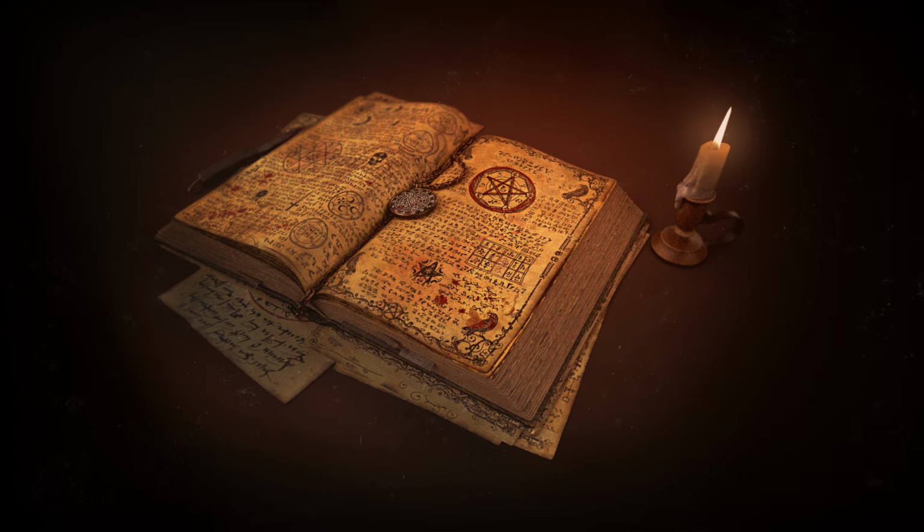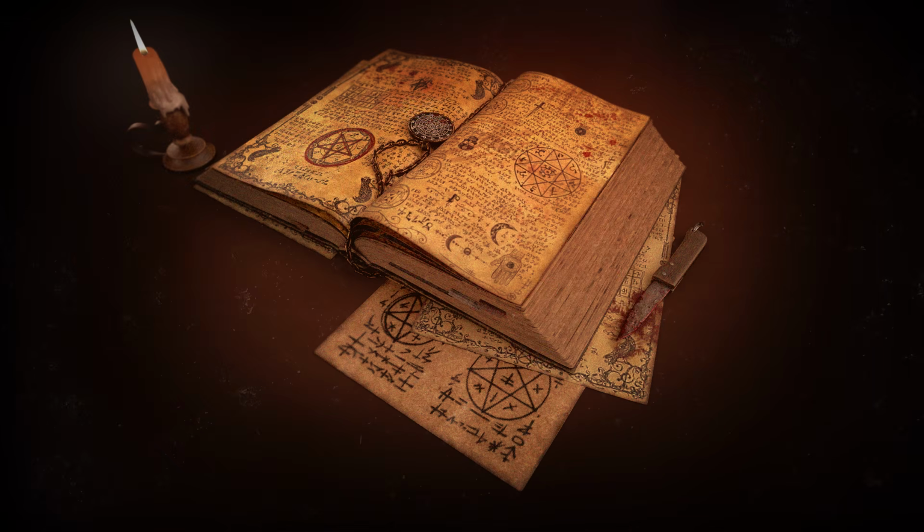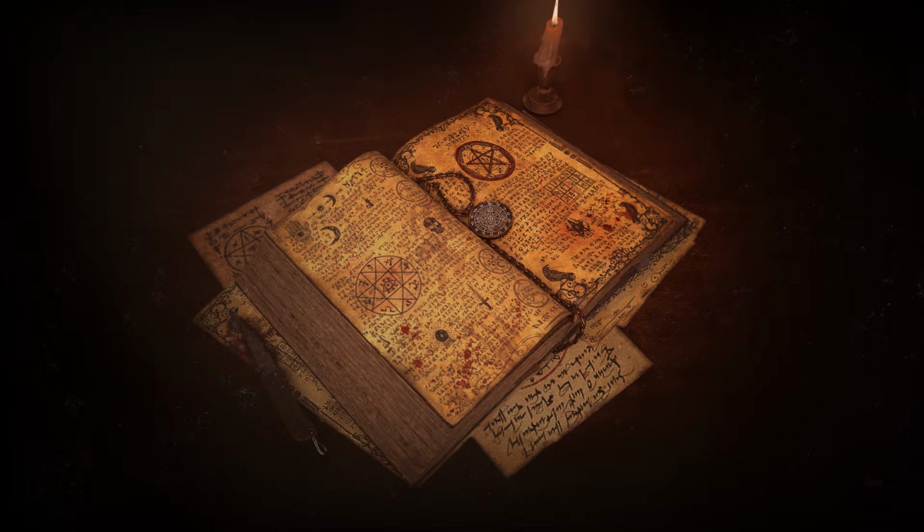And I didn't want to do something classic like tombstones or a coffin, which I did briefly think about doing, but I thought it'd be even more fun to make a spell book or a ritual book, something used for maybe witchcraft or summoning spirits, anything along those lines. This is what we're going to create for this week's video.